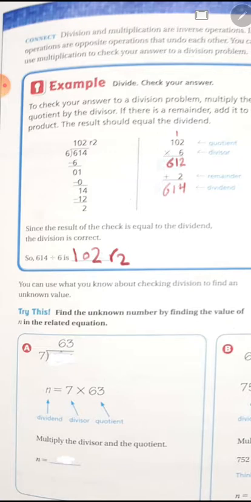If I have the quotient and the divisor and I want to know the dividend, what do I have to do? When I want to find the quotient, I divide the dividend by the divisor.